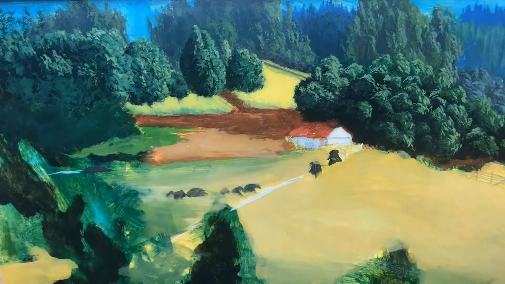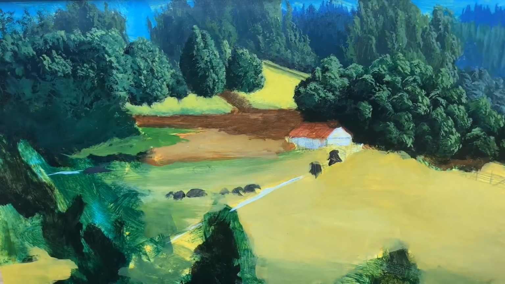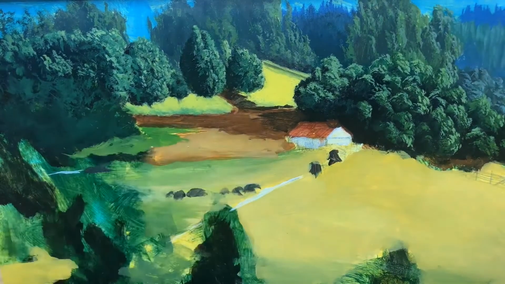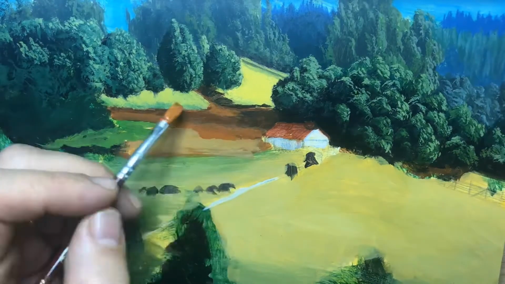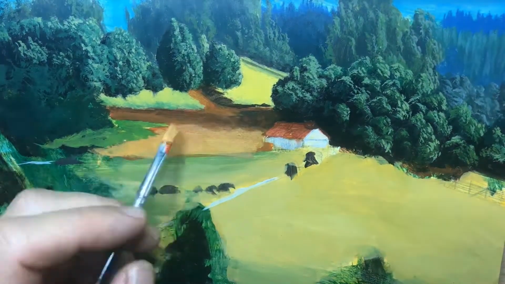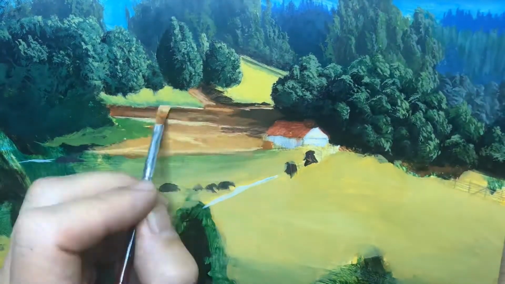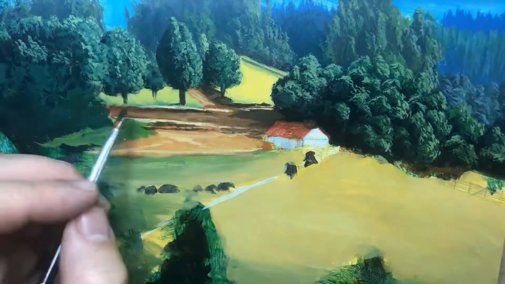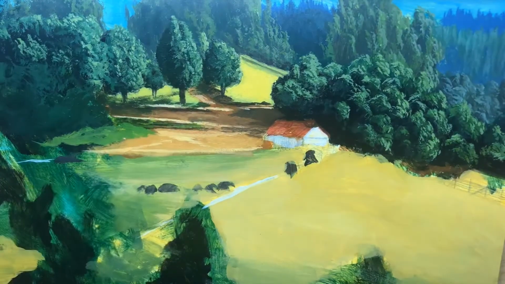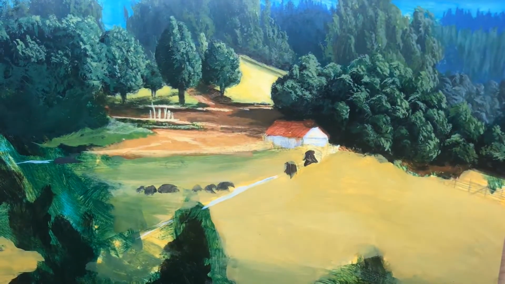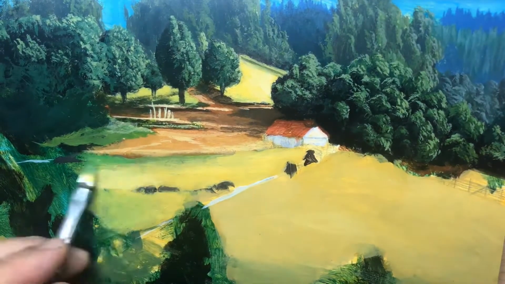On the path behind, I'm using a combination of raw umber, a little bit of alizarin, and very little black. I am bringing the highlights with some white and yellow, and always keeping the same earth tones color palette, no more than 5 colors, so everything feels as if it's under the same light.